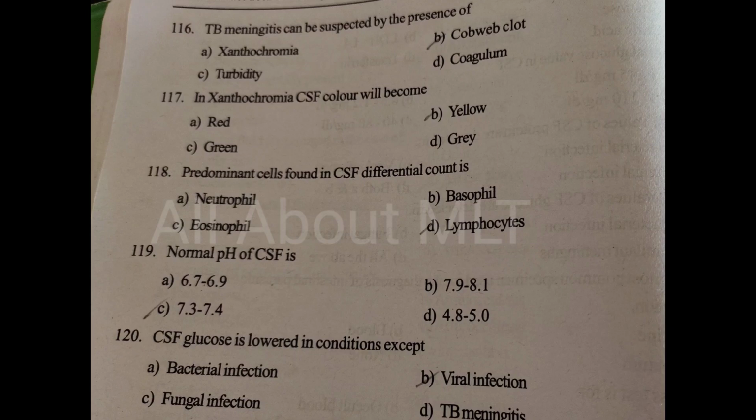And the answer is option B yellow. Predominant cells found in CSF differential count is option A neutrophil, option B basophil, option C eosinophil, option D lymphocytes. And the answer is option D lymphocytes.